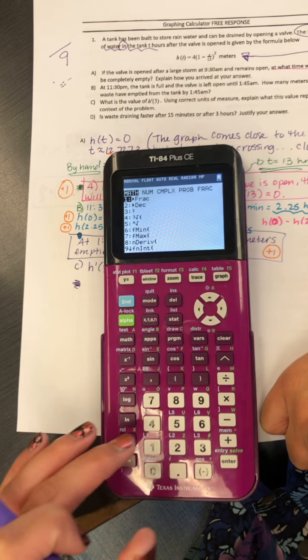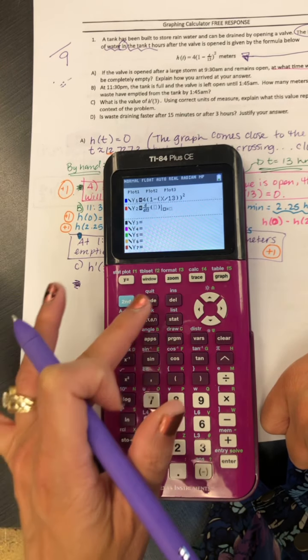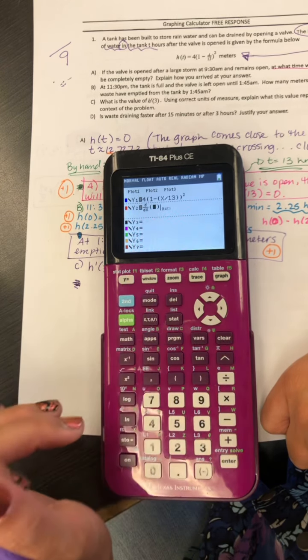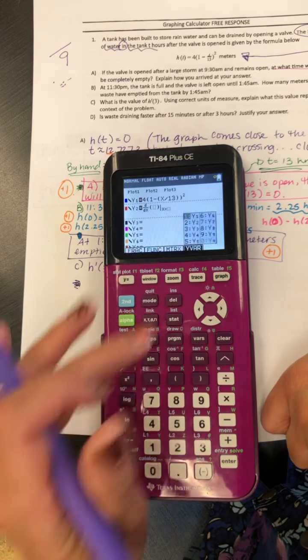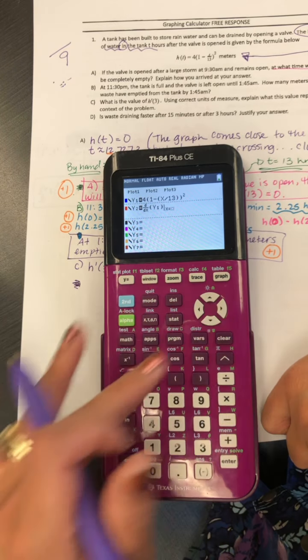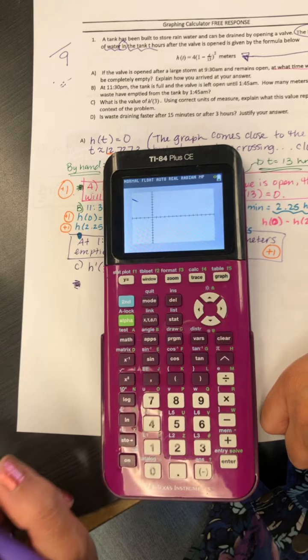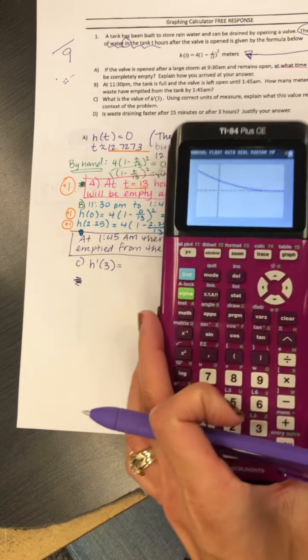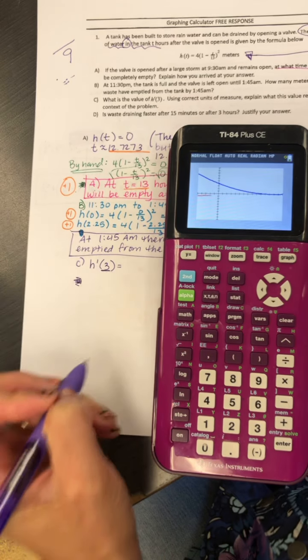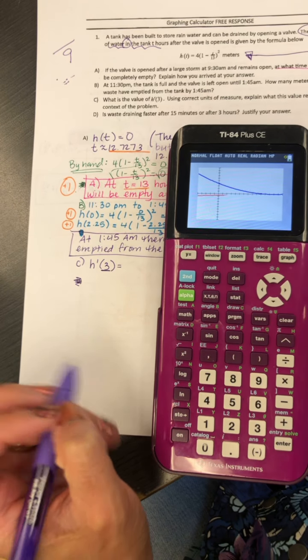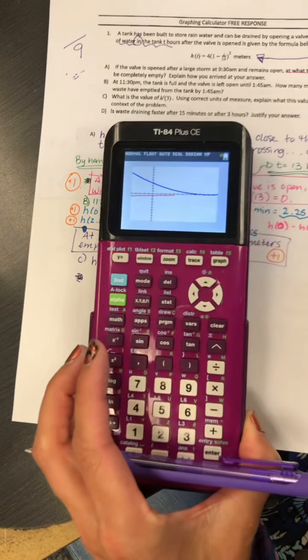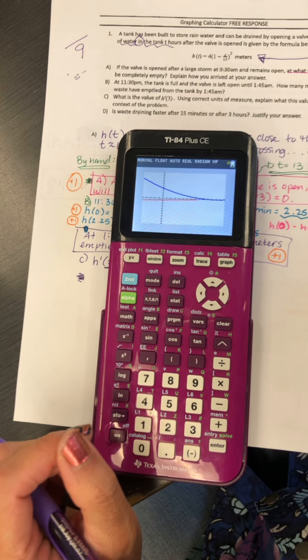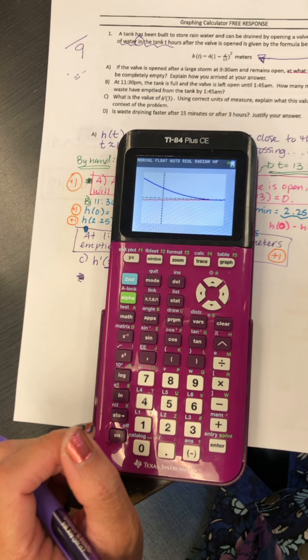You just hit math, 8, d/dx, and then I need to put in the y1 function, so alpha trace, y1, x equals x, and graph. We're looking for the x value at 3. That's what's going to be nice here. We won't have to just find it on the graph. We will be able to find out exactly what it is using our graphing calculator.